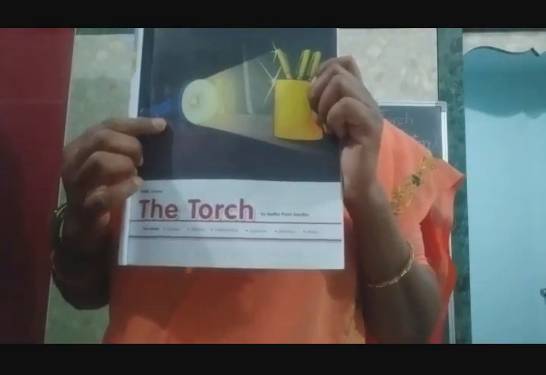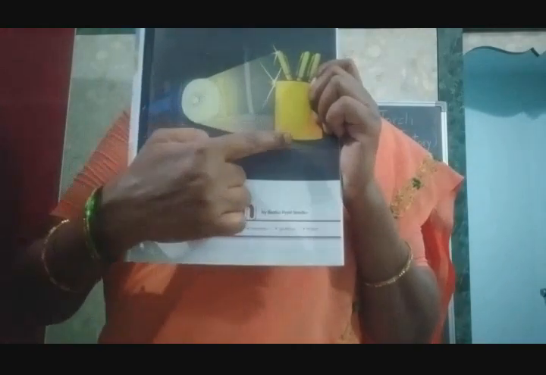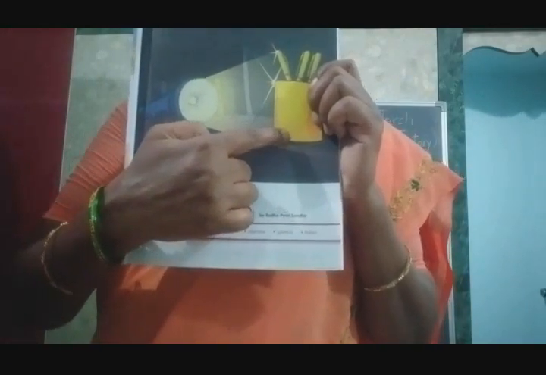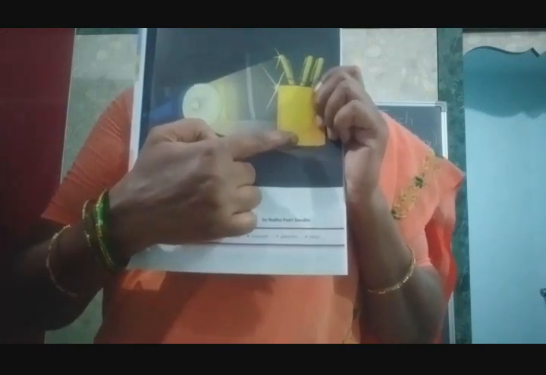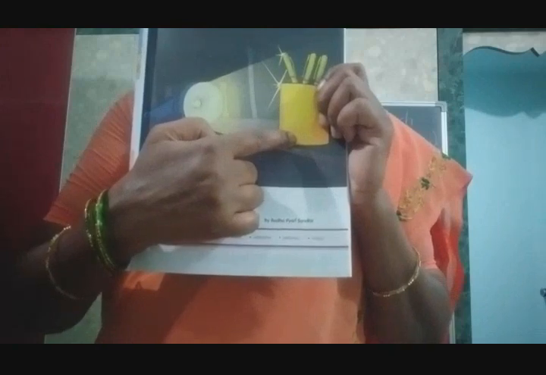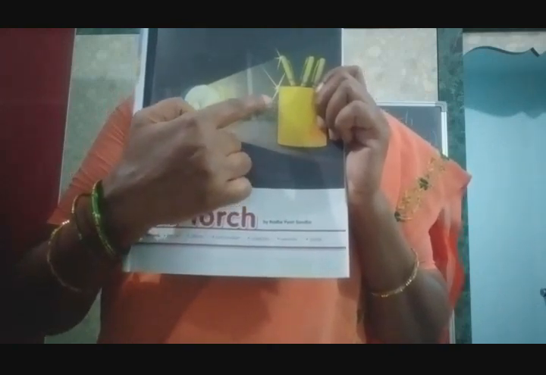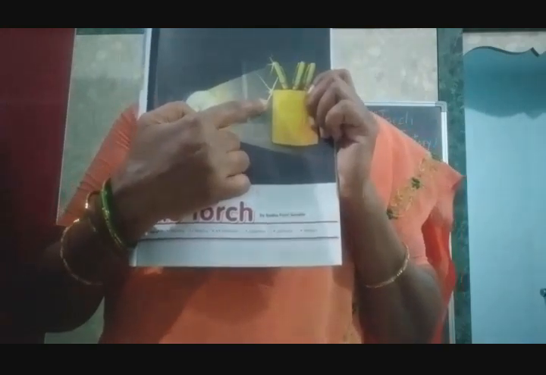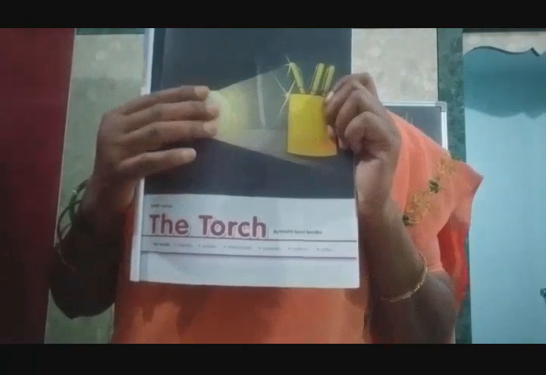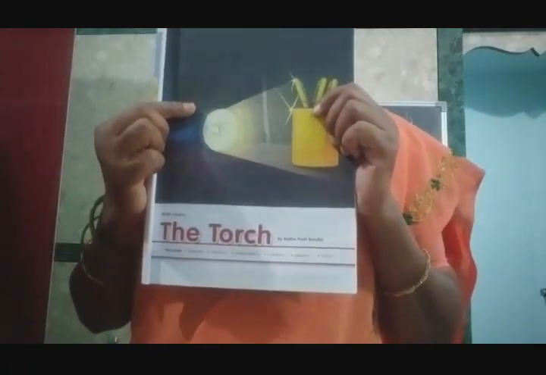There is a torch and the torch light is focused on a pen stand, right? That pen stand is in yellow color. Which mineral will be in yellow color and shining? If it is shining, it might be a mineral. This is just my guessing. After reading the story, you are going to understand.